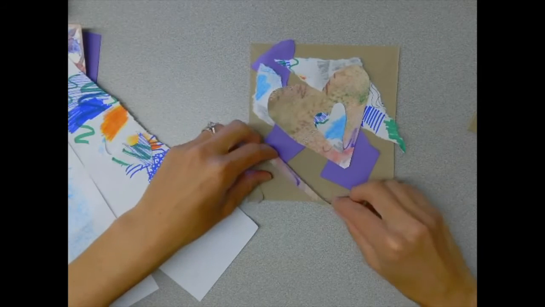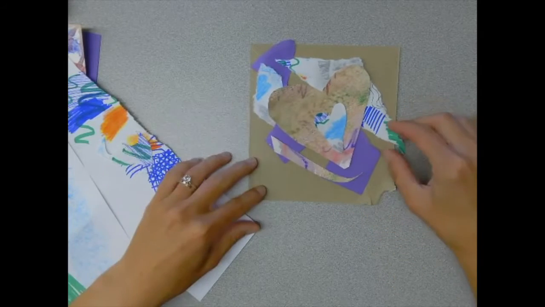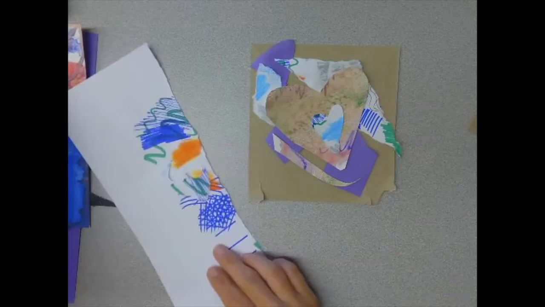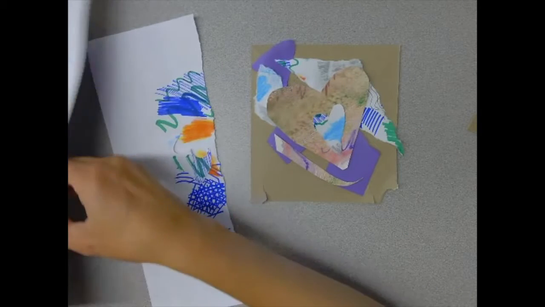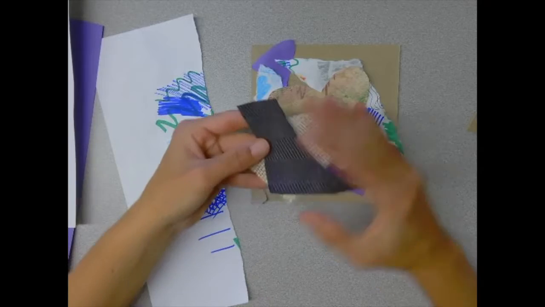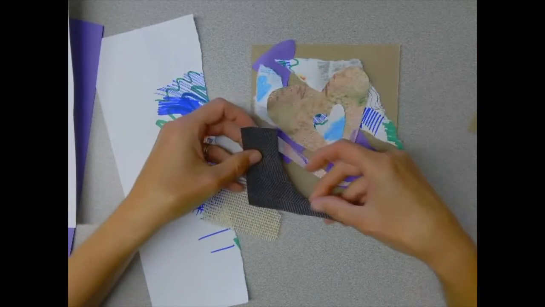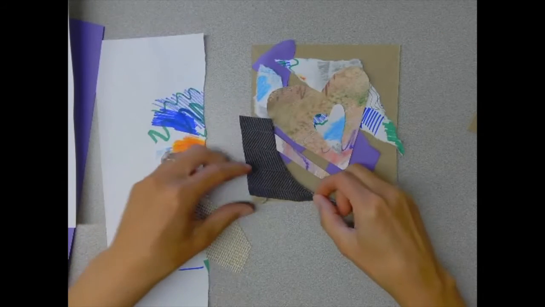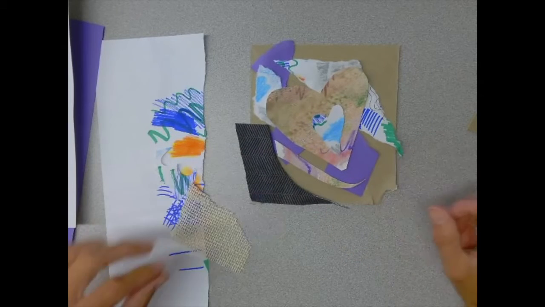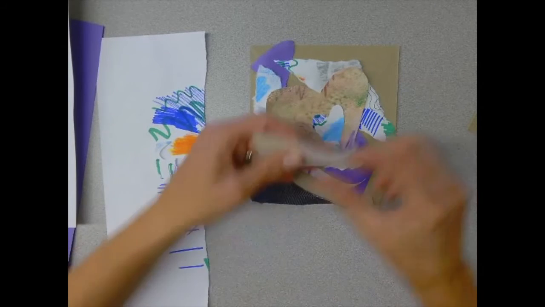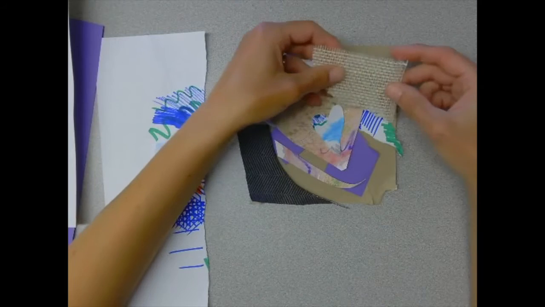Maybe I'll put some other colors down. So once you get your pieces figured out, oh, I've totally forgotten about my fabric pieces. I'd like to use those too. This sort of looks like it would be good for the corner here, doesn't it? Maybe this.